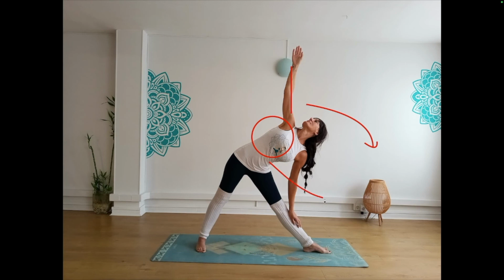We are also compressing the spleen, which is involved in blood storage and influences the lungs. We hold the posture for 3 minutes on the first side and then switch sides to decompress.